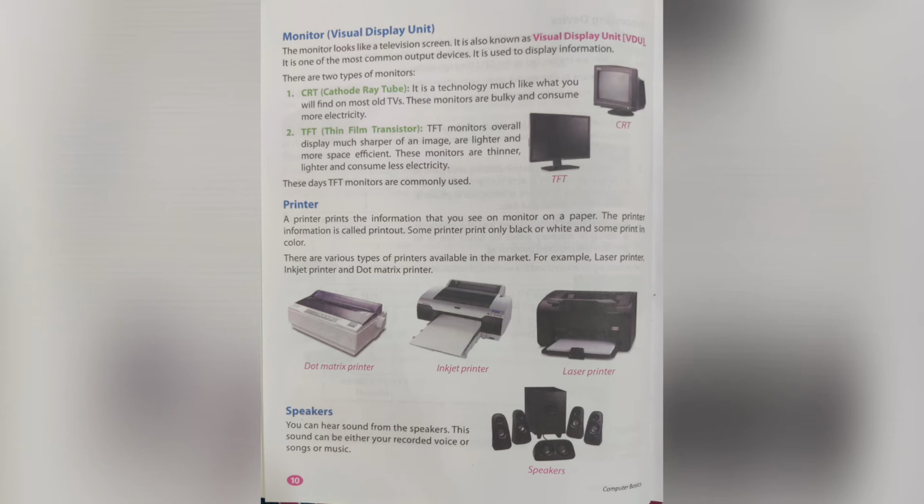There are various types of printers available in the market. For example, laser printer, inkjet printer, and dot matrix printer. Here are the pictures of all the printers. First is the dot matrix printer, then the inkjet printer, then the laser printer.